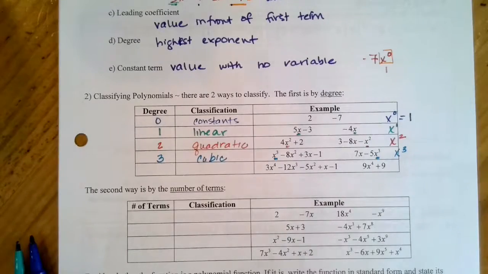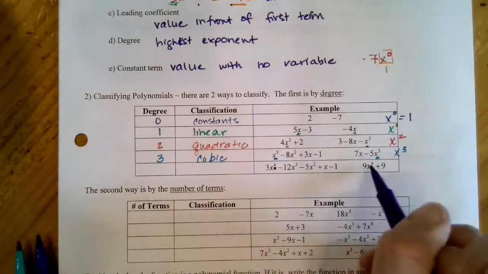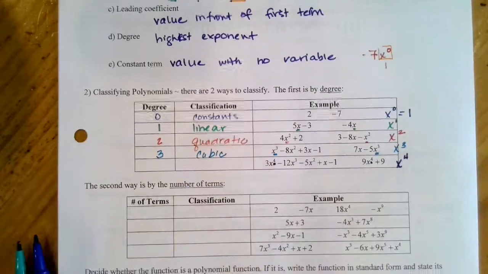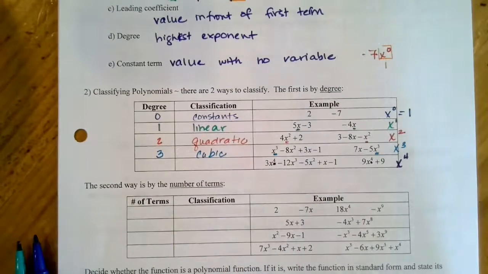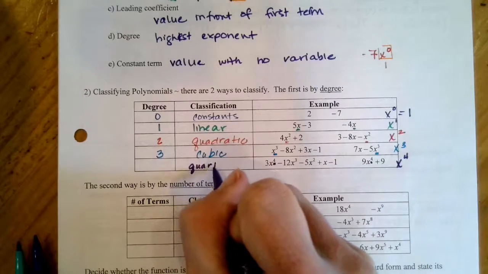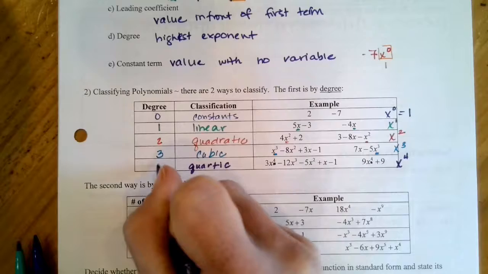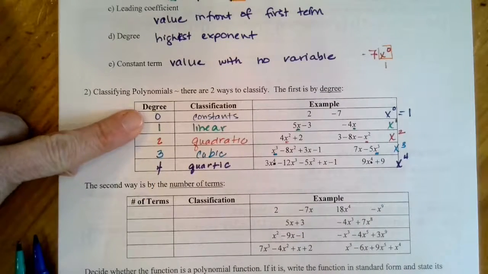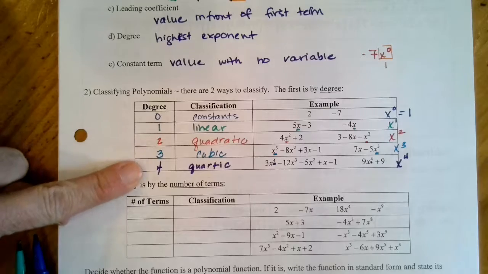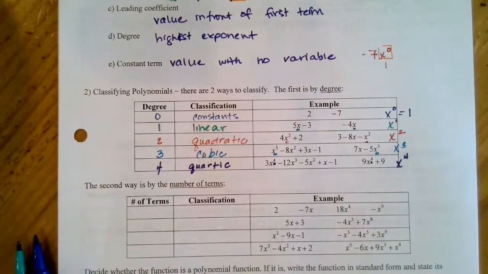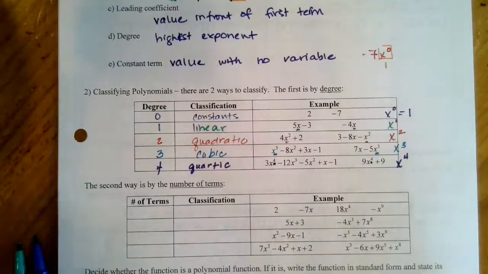If I have a fourth degree, where I have x to the fourth as my highest value, then I'm going to call that quartic. I want you to think about 4 quarters in a dollar. So if your highest degree matches one of these, then we describe that polynomial using that classification.